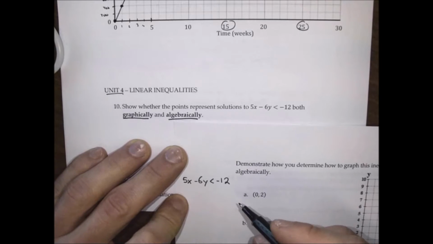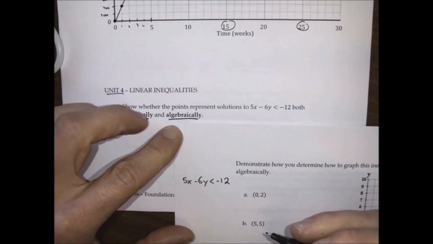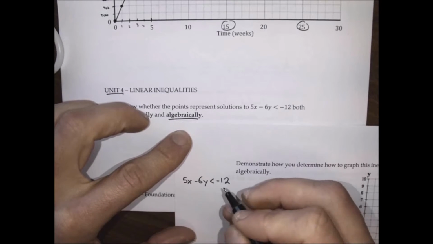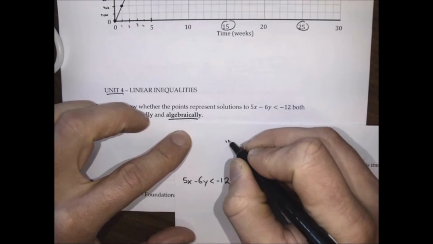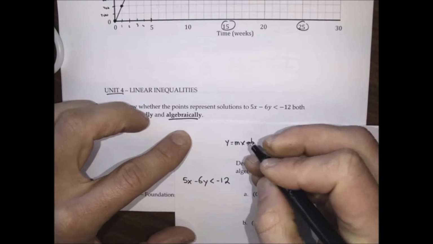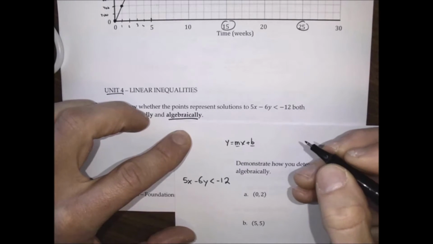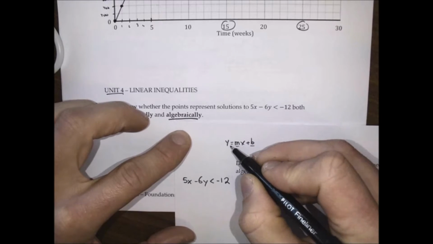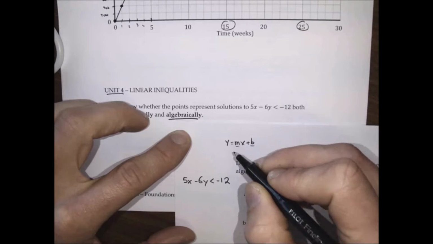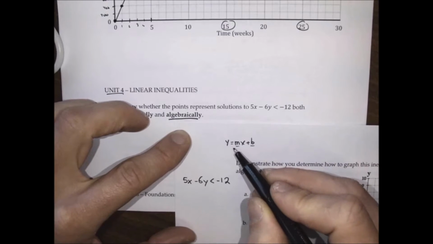Now, there's a few ways to do that, but I think the best and most clear way for me is to put it into slope-intercept form. So I want it in something like y equals mx plus b form, so I know the slope and I know the y-intercept. There won't actually be an equal sign here, though. There will be a greater than or a less than sign in its place. So we'll cross that bridge when we come to it.